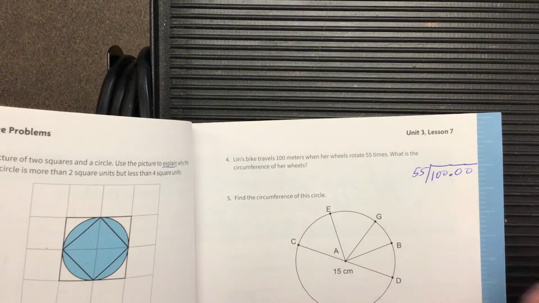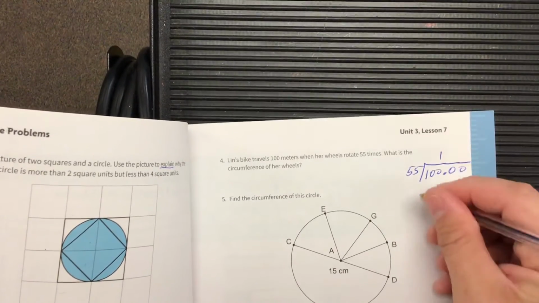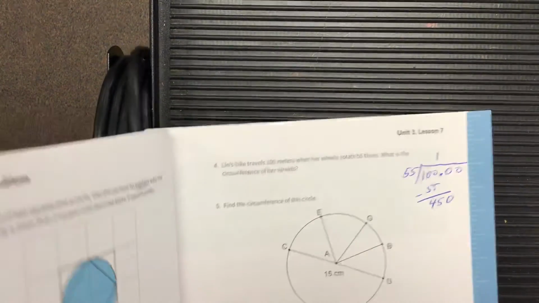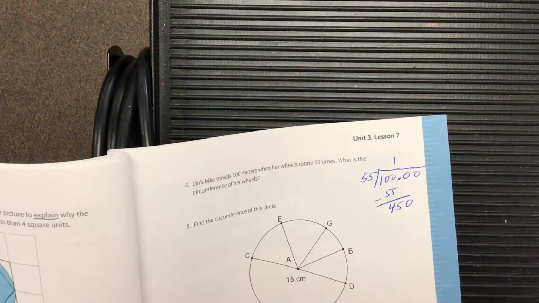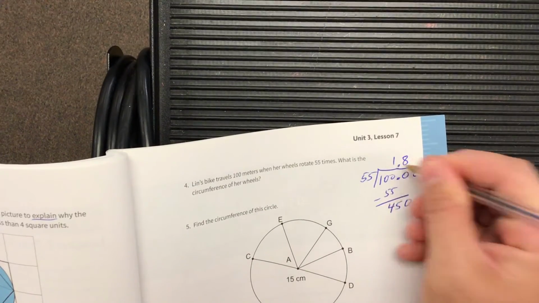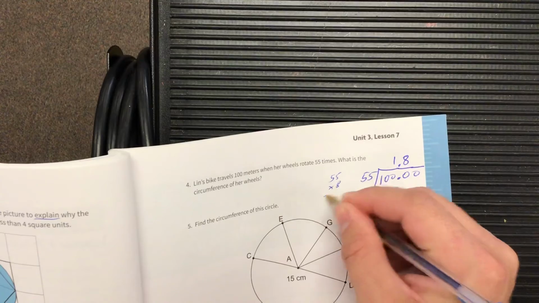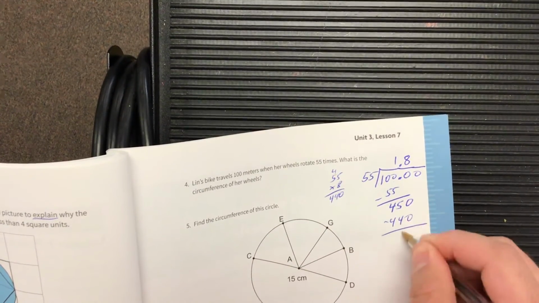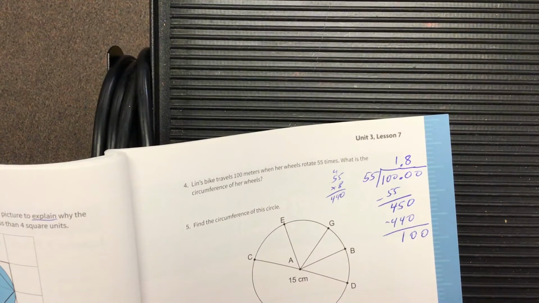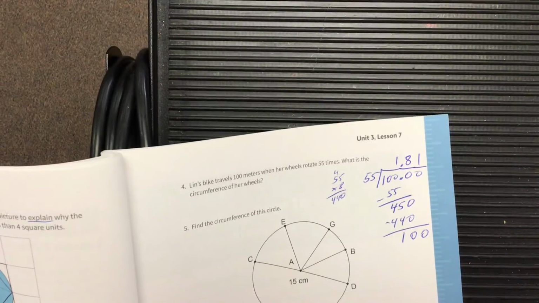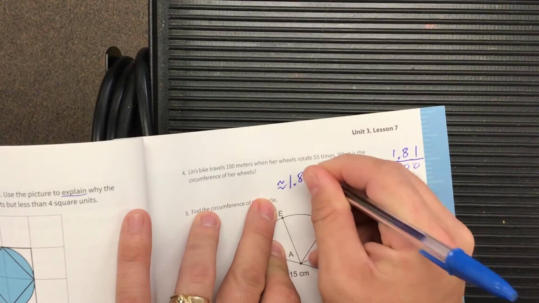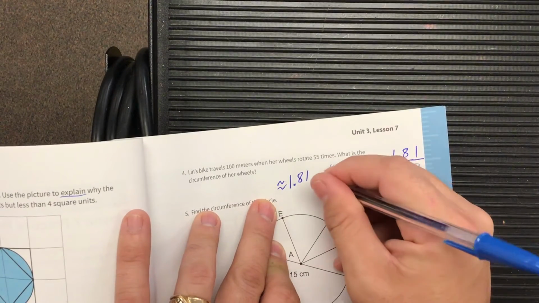Okay, 55 into 100. Once. 55 into 450. 8. 55 into 100. That's going to keep going. 18, 18, 18. Okay. It does not come out even, so I'm going to say approximately 1.81 meters.